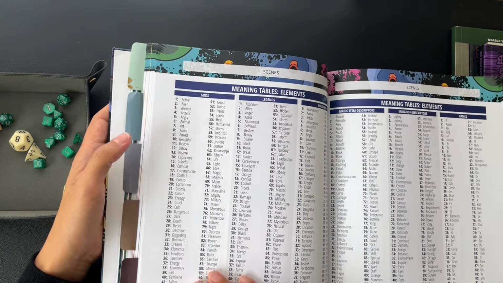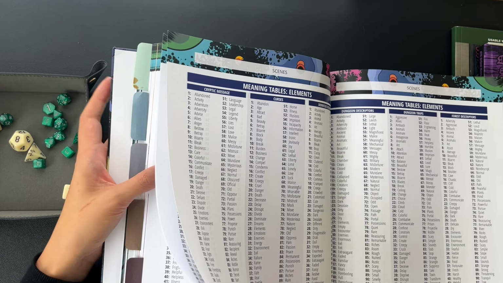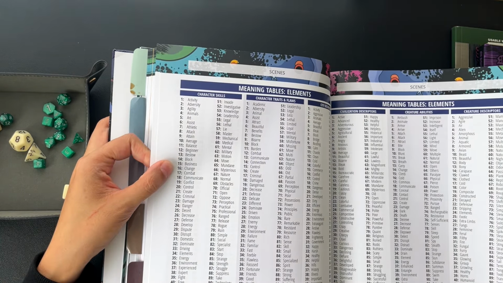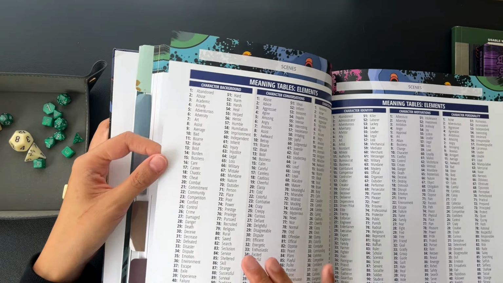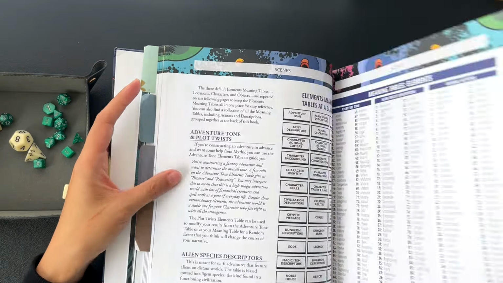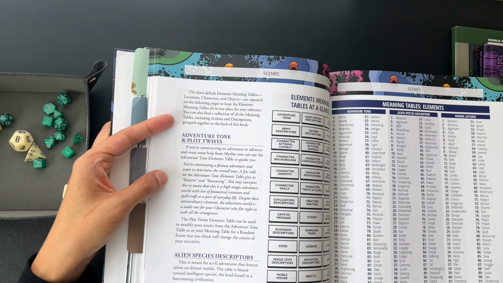And if you do want to set the scene for weather, I swear I thought there was a weather table in here. I guess not. I think I'm confusing that with something else. But for weather, I feel like I would also use maybe the adventure tone, maybe.